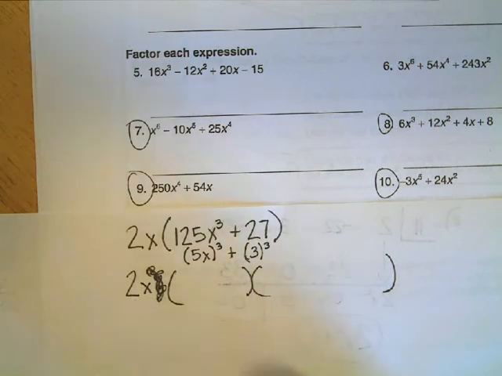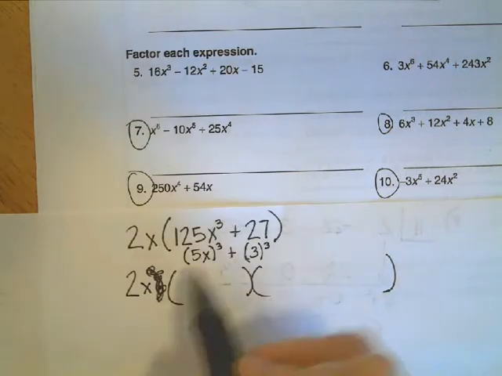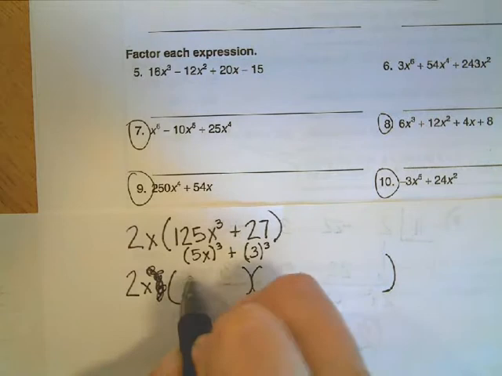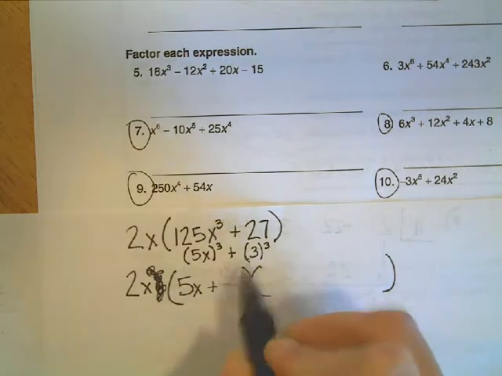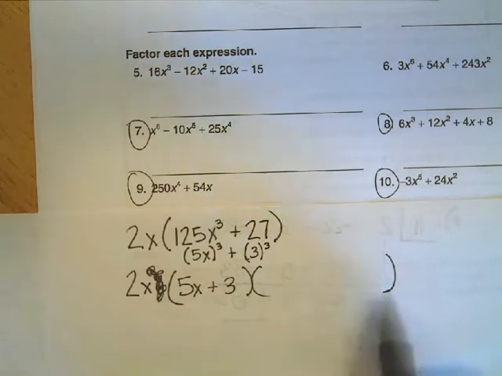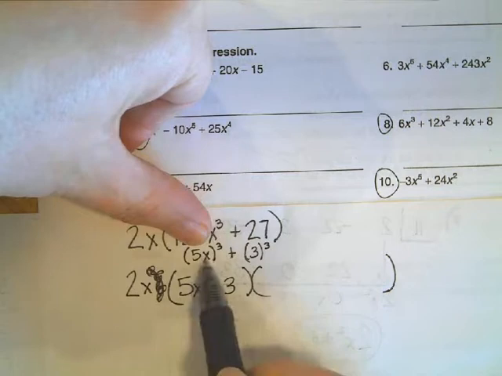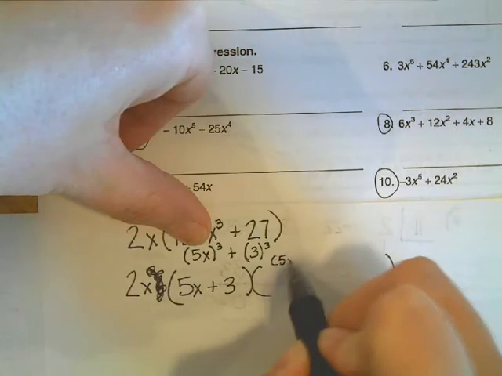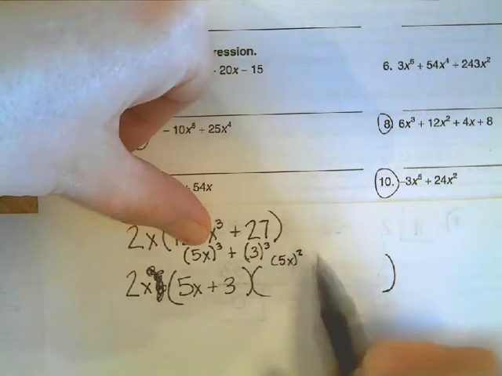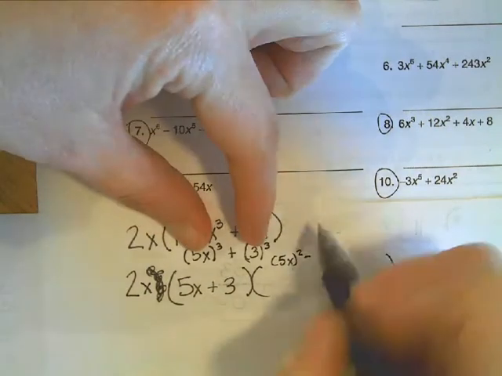There is a distinct pattern that you use with the sum of 2 cubes or the difference of 2 cubes that we'll look at on the next sheet in just a minute. Since I know that 125x cubed is 5x quantity cubed, and I know that 27 is 3 quantity cubed, then I can use my sum of 2 cubes pattern to factor this. I'm going to keep my 2x out here, and it will be written with the final answer, but it doesn't come into play when I'm working out my sum of 2 cubes.